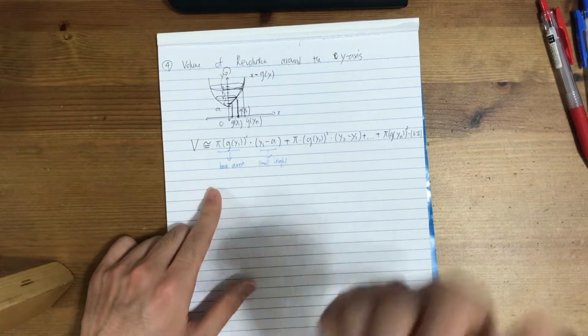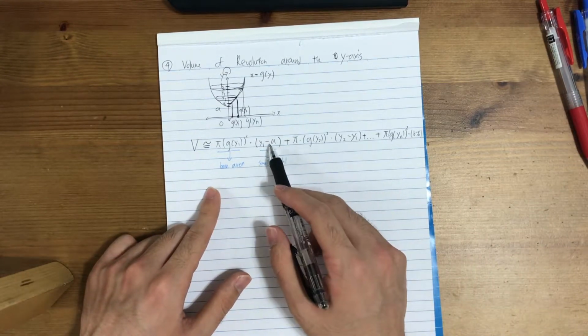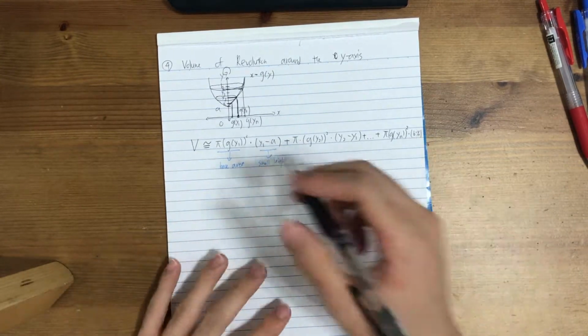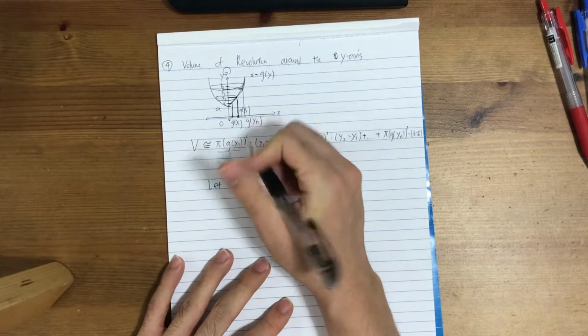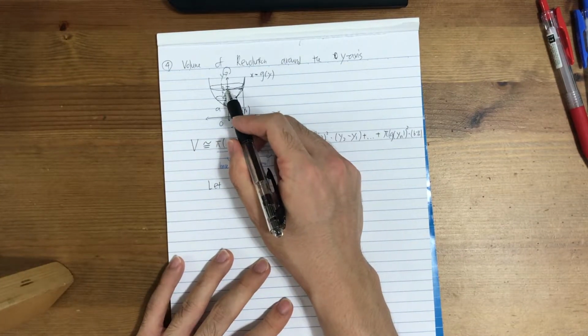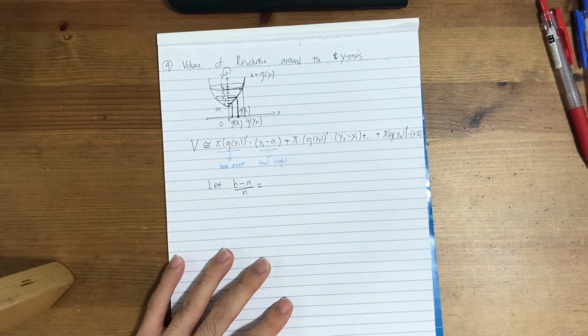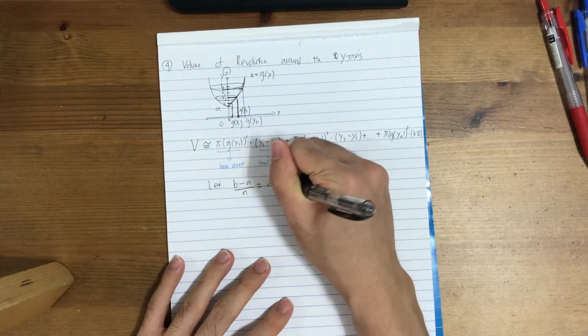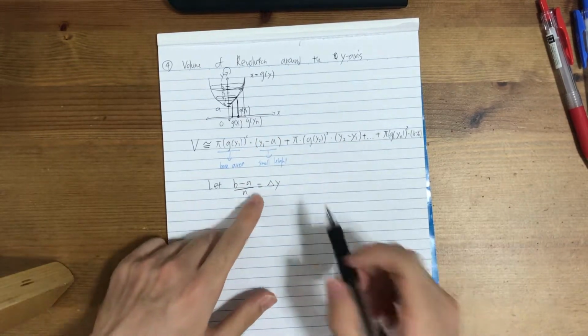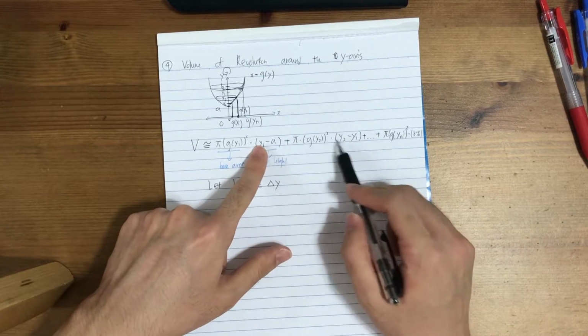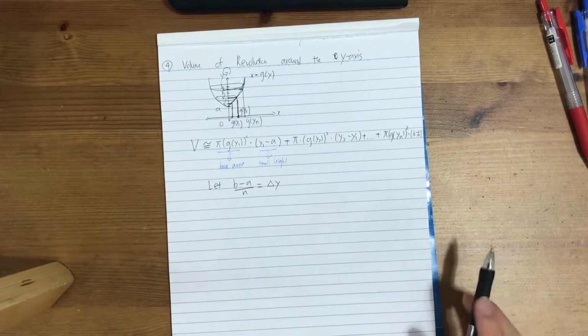Again, there are too many variables, so what we can do is let each height be this, so that means all these small heights can be replaced by delta y.